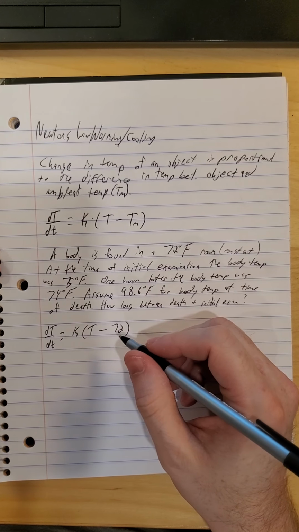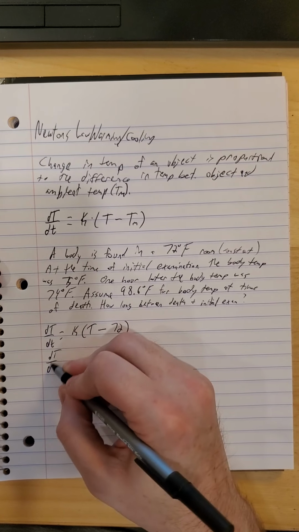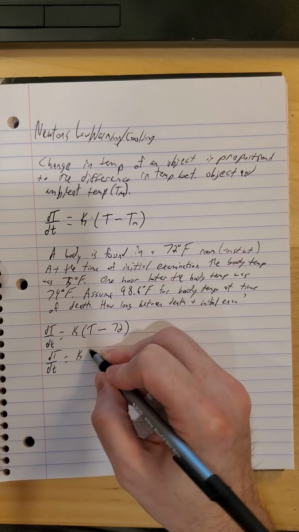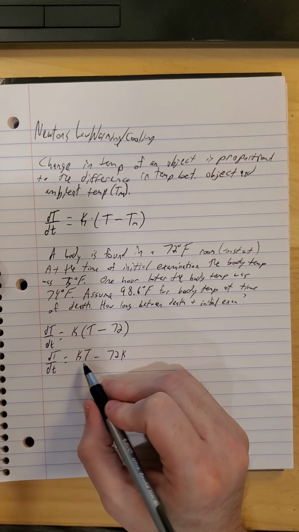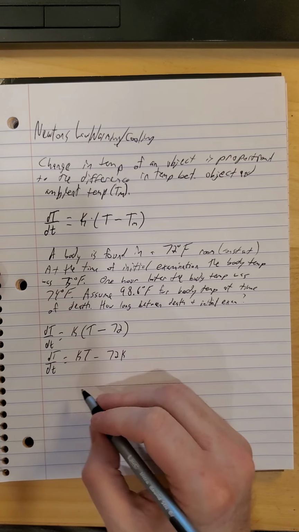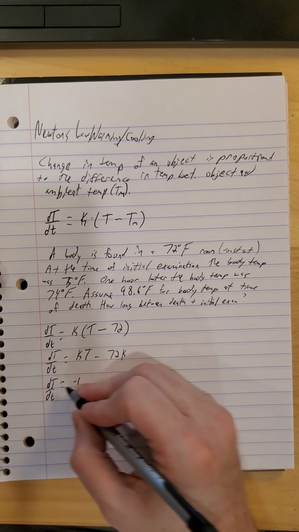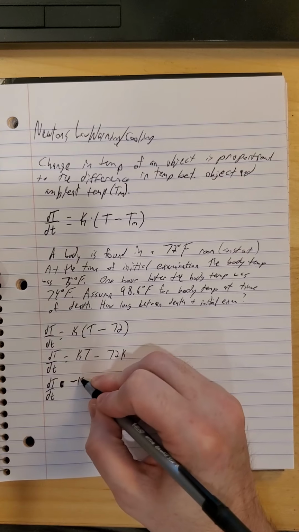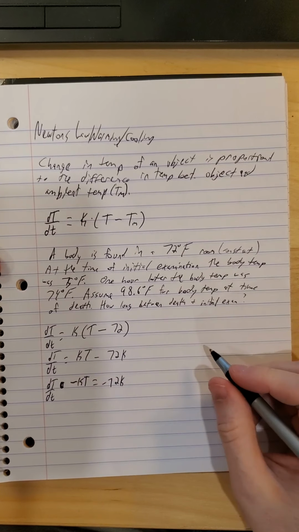So we can solve this differential equation. We'll do a little distributing, and dT/dt is kT minus 72k. And set it up as a linear, so we'll just move the kT. So dT/dt minus k times T is negative 72 times k.